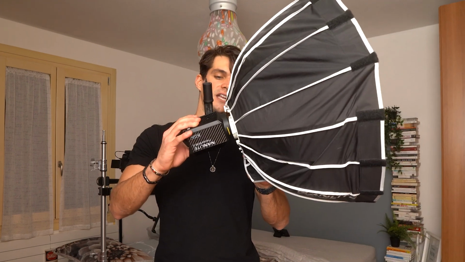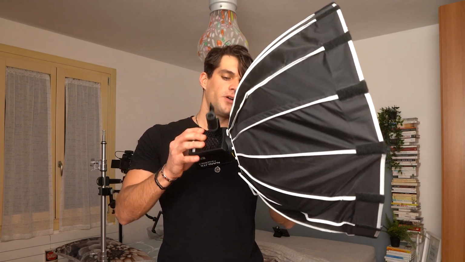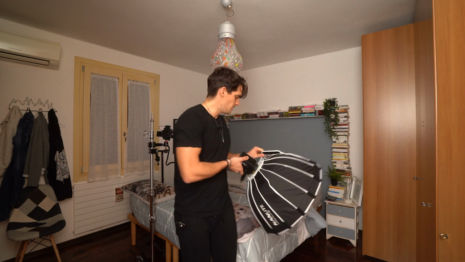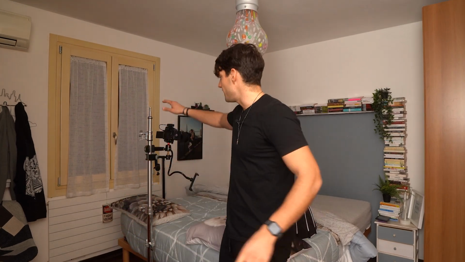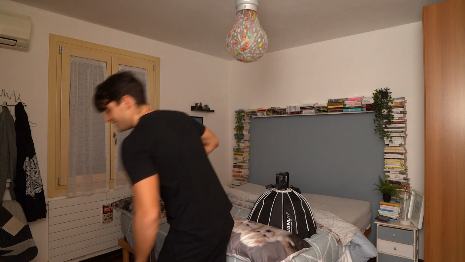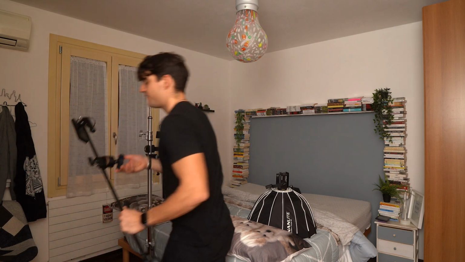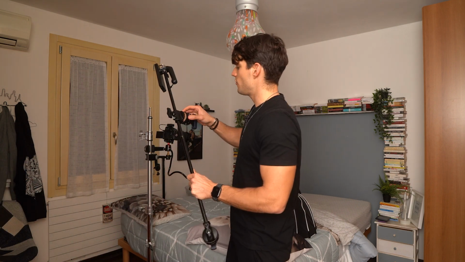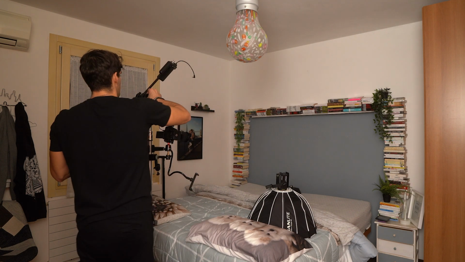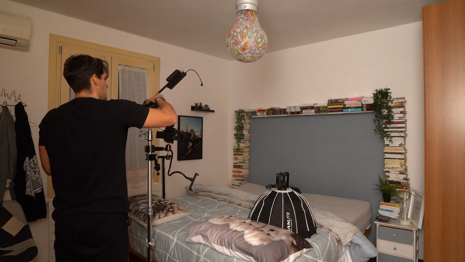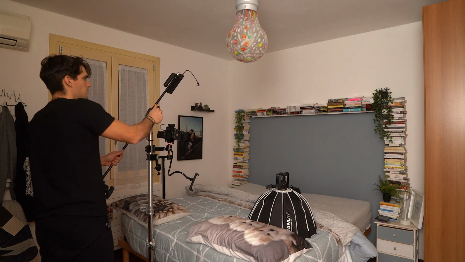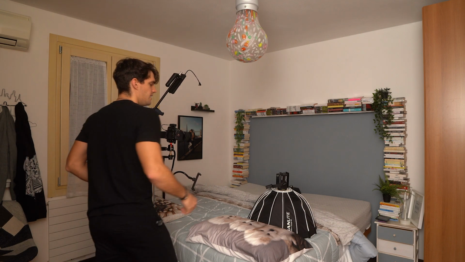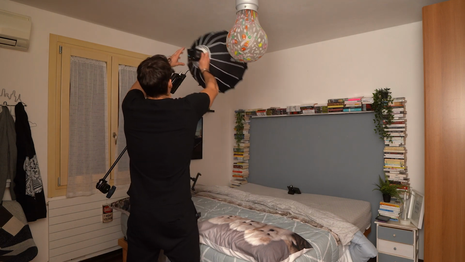So I'm just gonna attach the light with the softbox right here. And then I'm gonna try to place it on top of the camera on this light stand, individual light stand, so that I don't have to have another stand for the light. So right here I have a ball head for lighting stands. Then I'm gonna place it on top of it. Just like that, and then I'm gonna place the light on top.